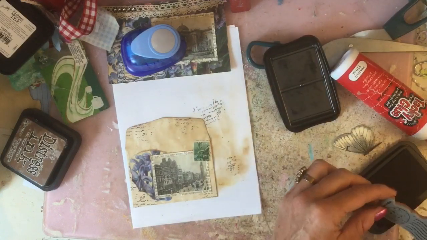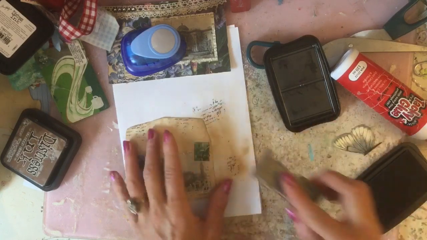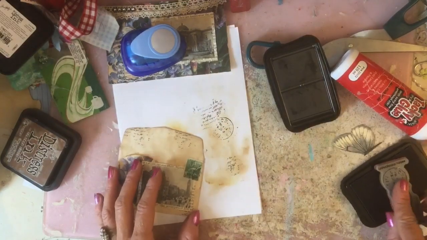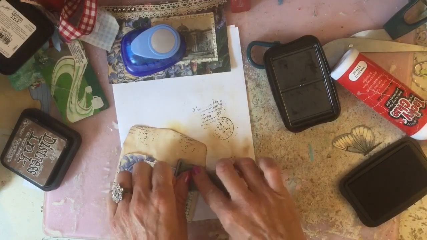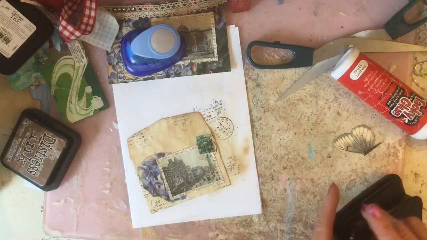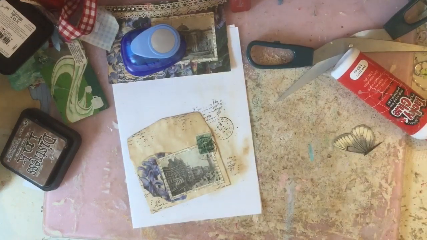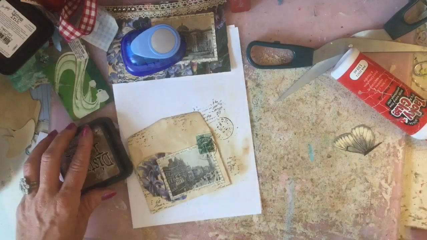I'm just checking how it's coming out. Okay, like that. And that just changes the whole look of it, doesn't it? It just makes it look kind of more authentic somehow, having that postage mark on there.